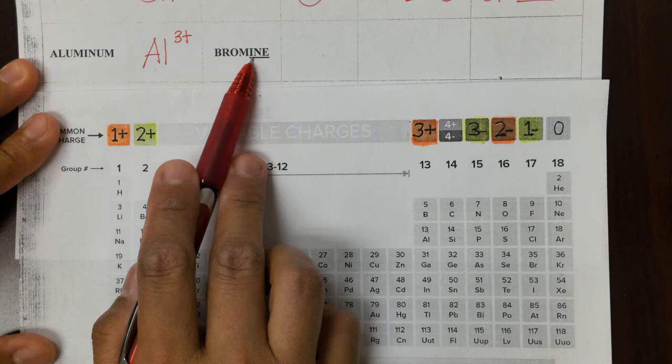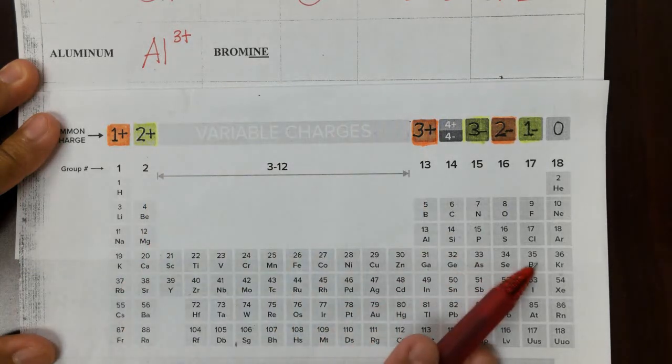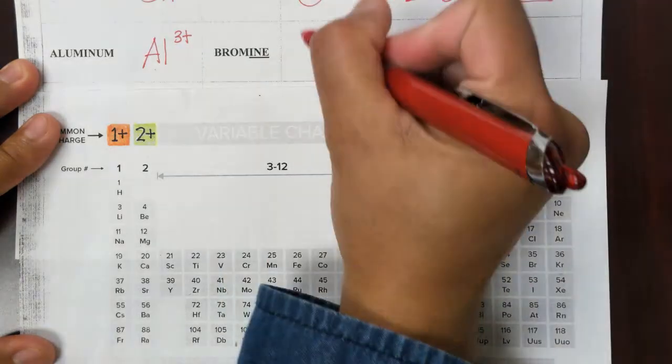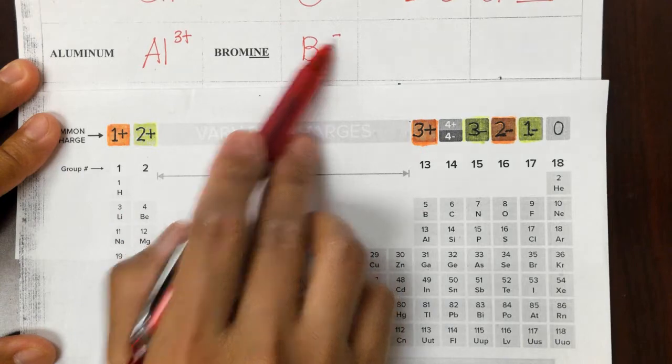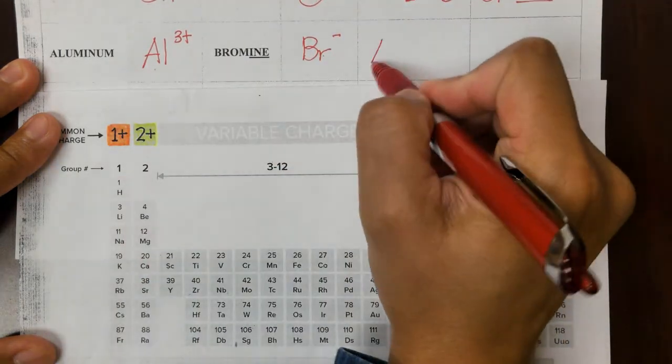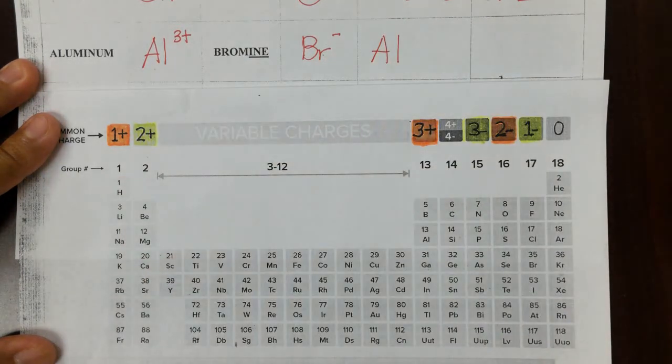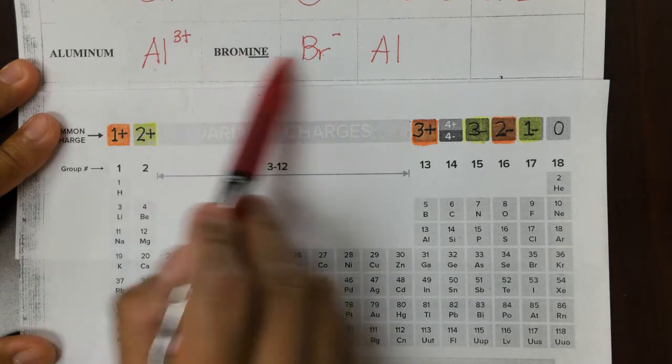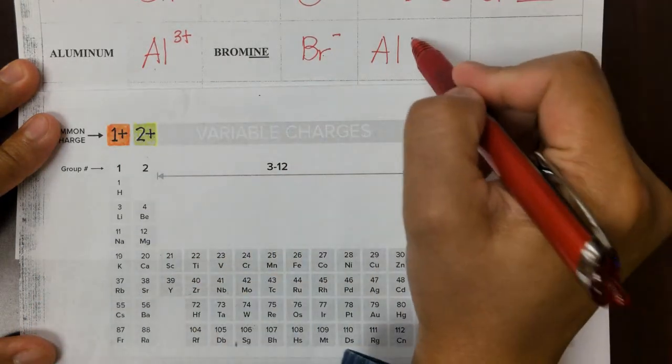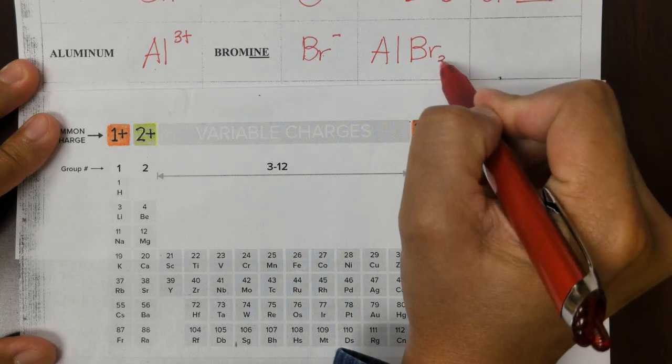Bromine is Br. Br is here where my pen is. You go up, that's 1 negative. So that's Br negative. So the 1 from Br will go to Al. So Al is just written as Al. And then the 3 from Al will go to Br. So that's going to become Br3.